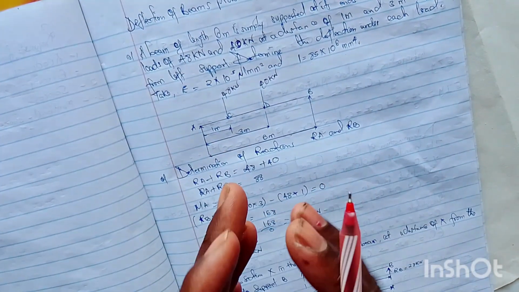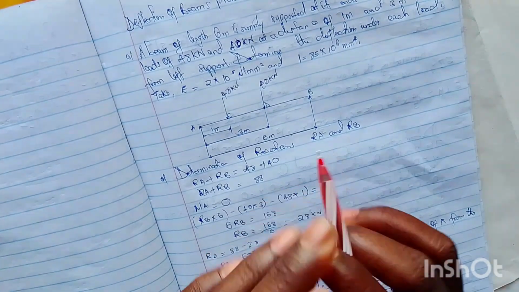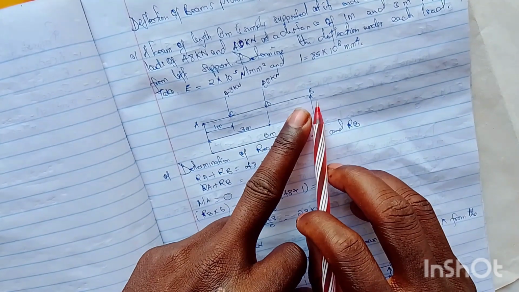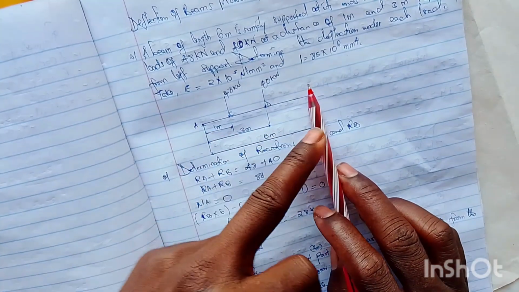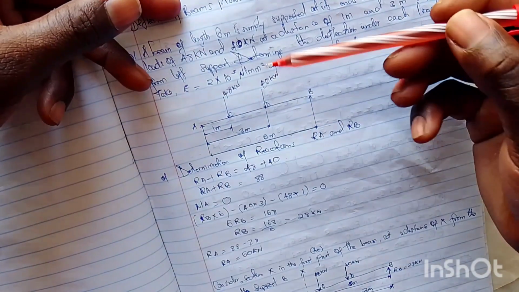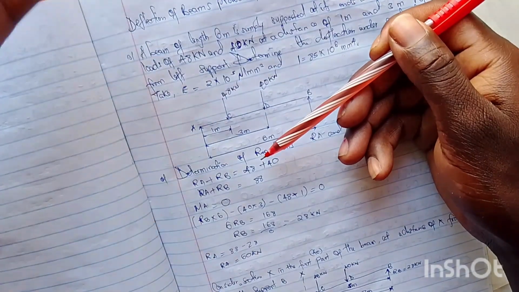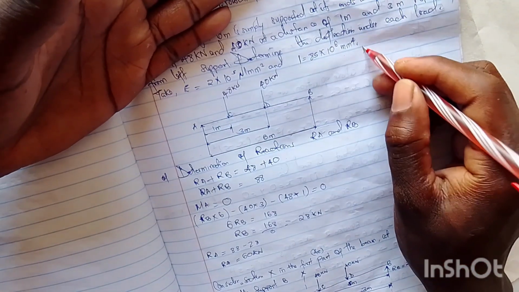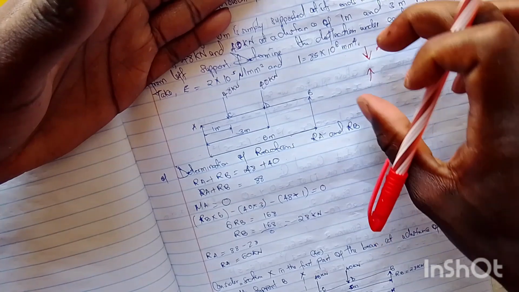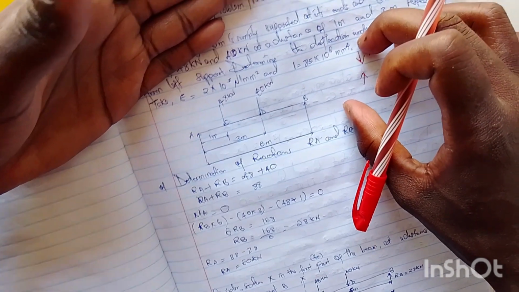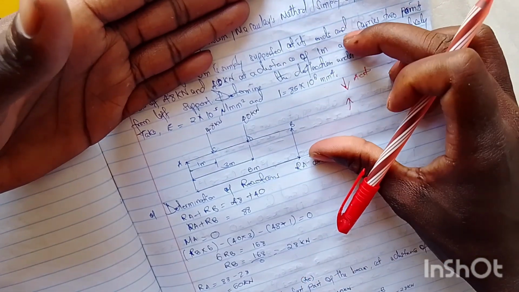This is the procedure. The first thing to tackle this question is to find the reactions, reaction A and reaction B. The arrows that point upward we normally call reactions, and the arrows that point downward are called action forces. The action forces and the reaction forces must be equal.